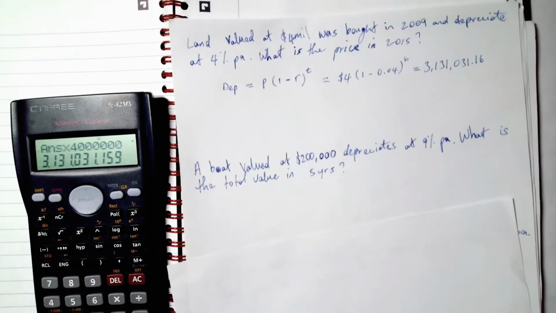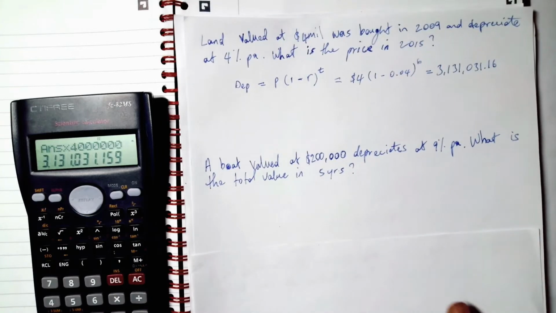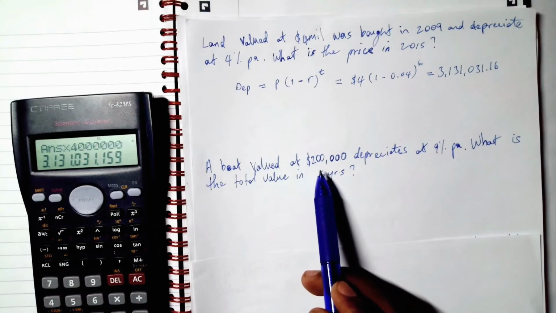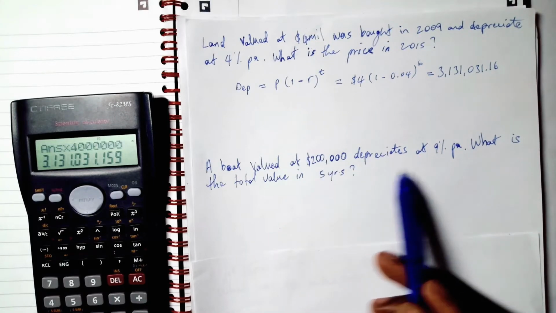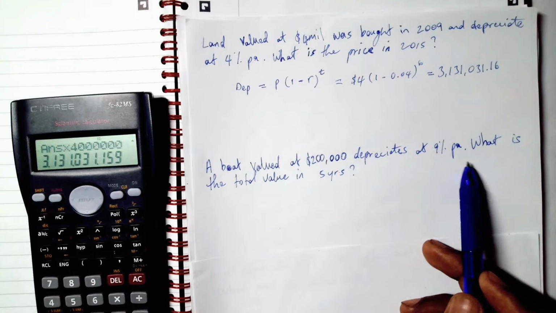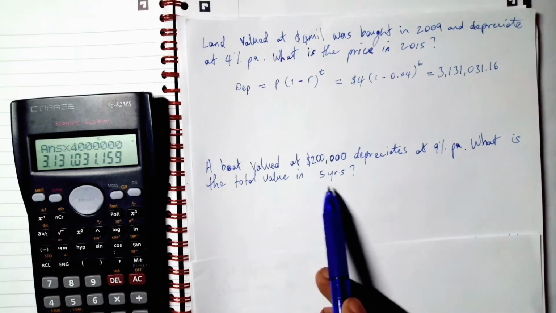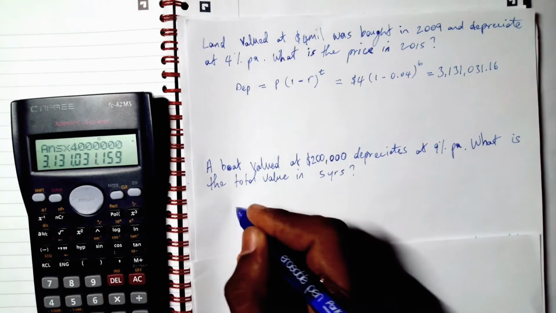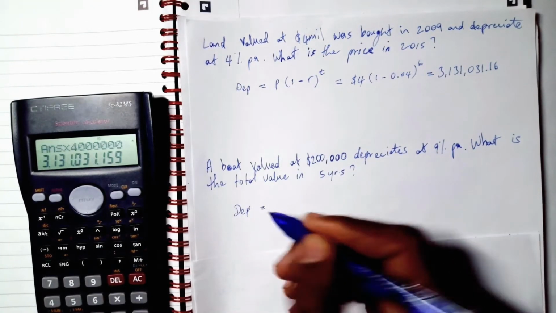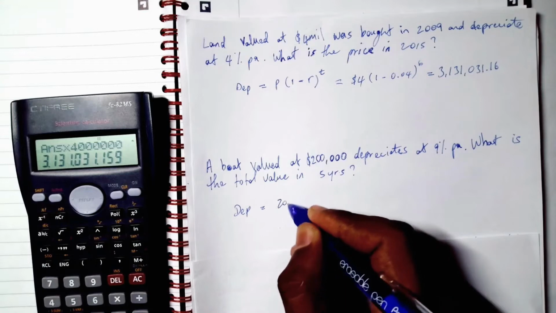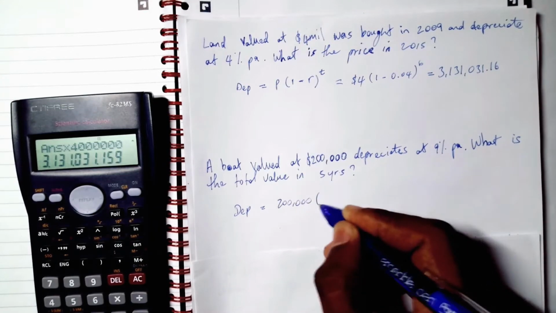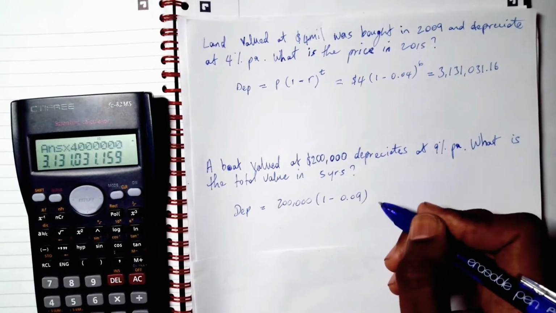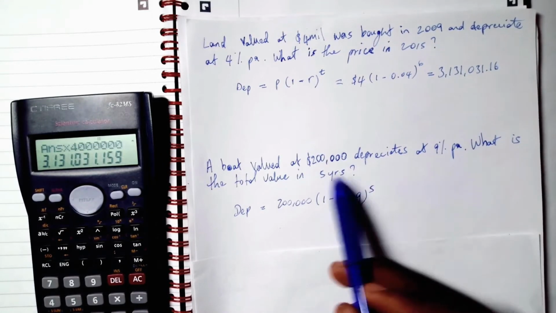Next example. A boat valued at 200,000 depreciates at 9% per annum. What is the total value in 5 years? Same setup as above. The depreciated value is equal to 200,000 multiplied by 1 minus 0.09 raised to the power of 5, because it's 5 years.